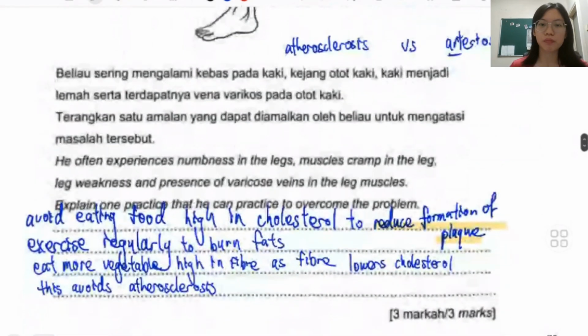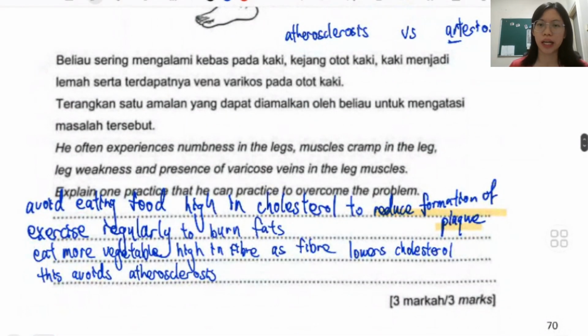And why eat more vegetables high in fiber? Because fiber has the ability to lower cholesterol. In the small intestine, there will be absorption of your fats and cholesterol. The fiber has the ability to bind with the cholesterol and the fats, as much as it can, so that the cholesterol won't be absorbed by your small intestine.